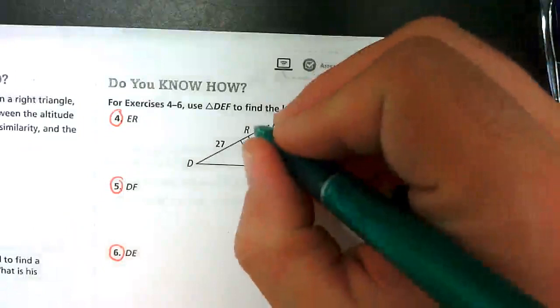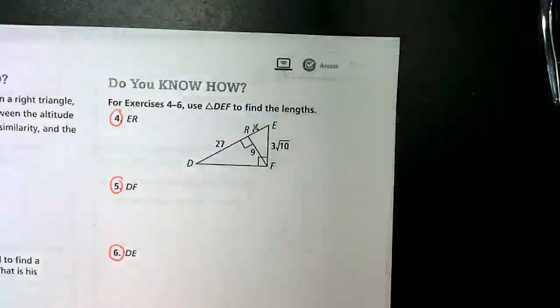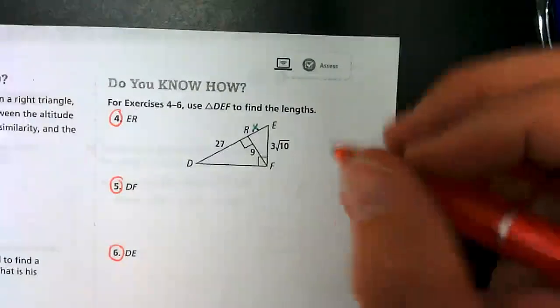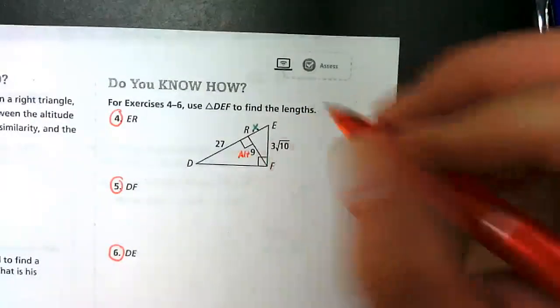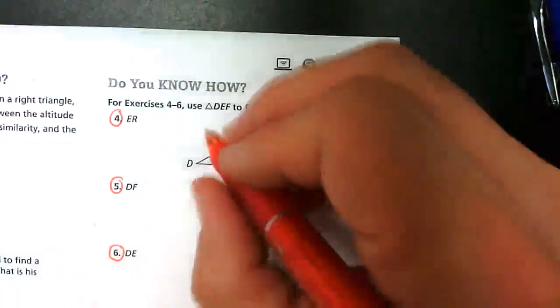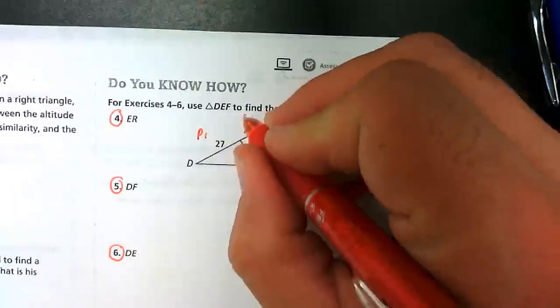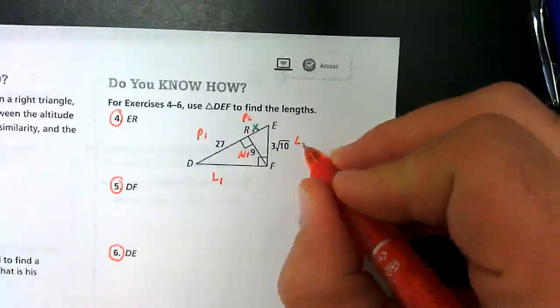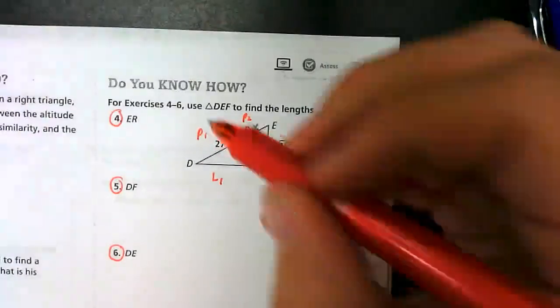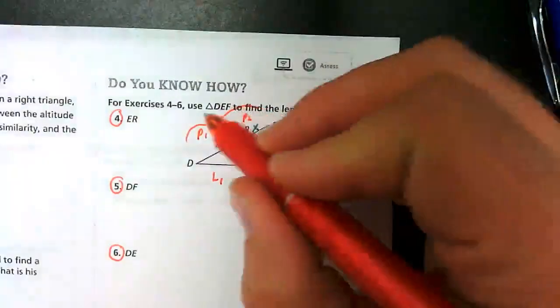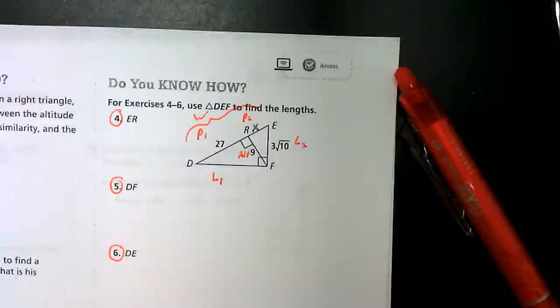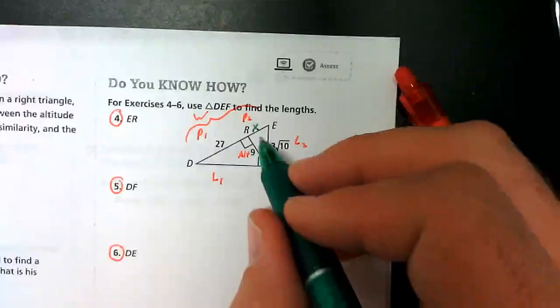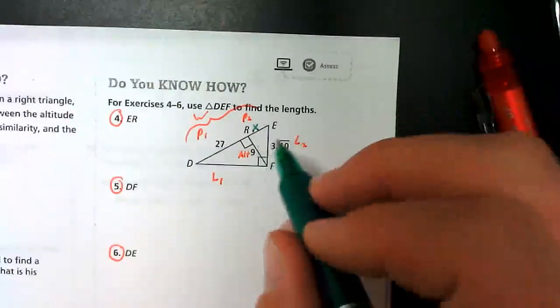So I'm going to call this piece x for the time being, and then I'm going to label these pieces the same way that I did on the other figure. This is our altitude. Let's say this is part 1, part 2. So this would be leg 1 and leg 2. And then again, we also have the whole.